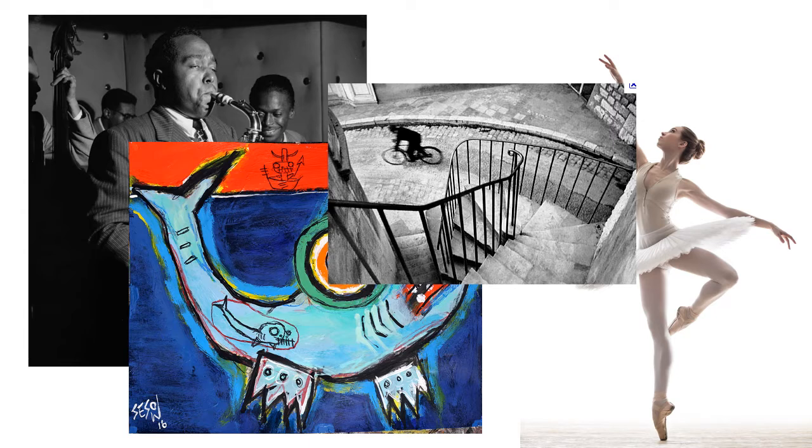Now, good photography is one of those things that I don't know much about, but I definitely think I know when I'm in the presence of it or when I see it.